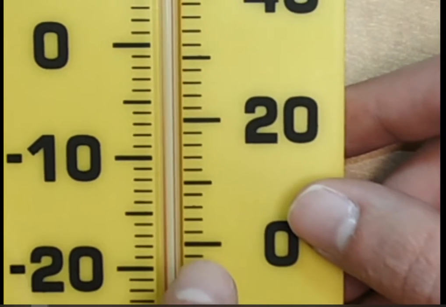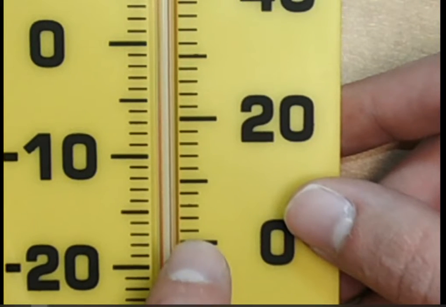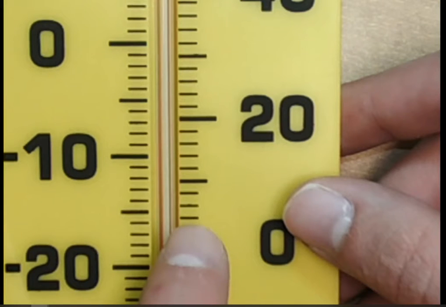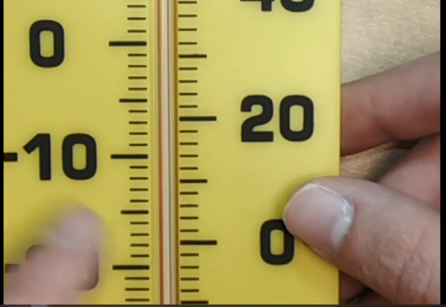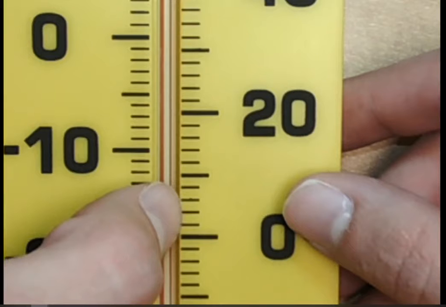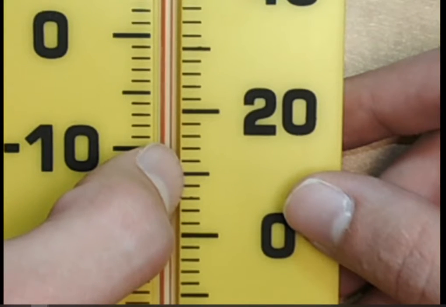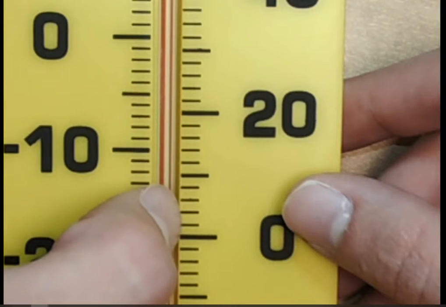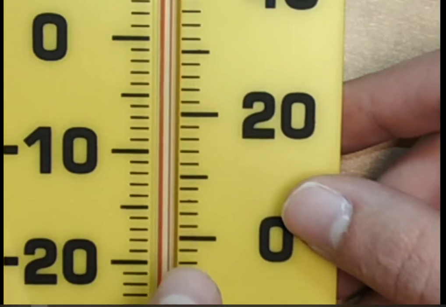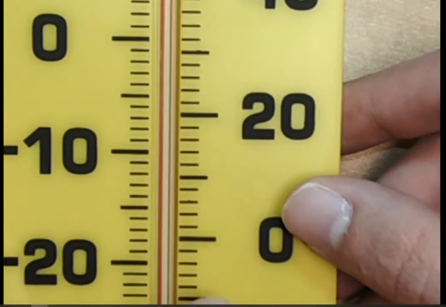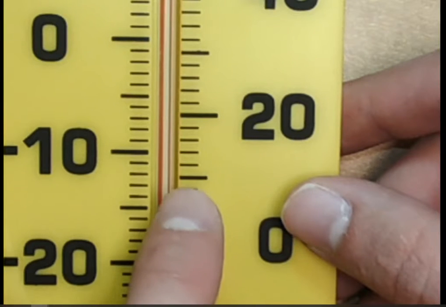And those little tick marks represent 2 degrees. So if we go 2, 4, 6, 8, and then 10. So each of these small tick marks is 2 degrees. Each of these big tick marks is 20 degrees. Each of these small black tick marks is 10 degrees.